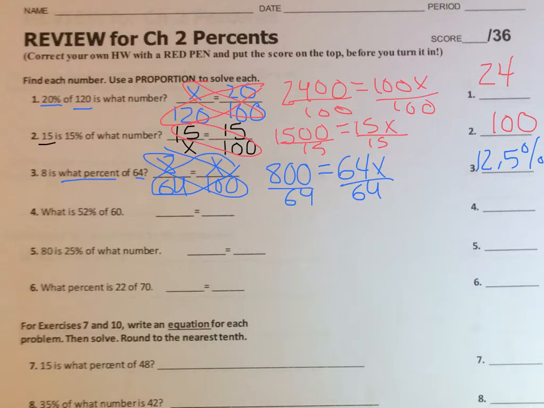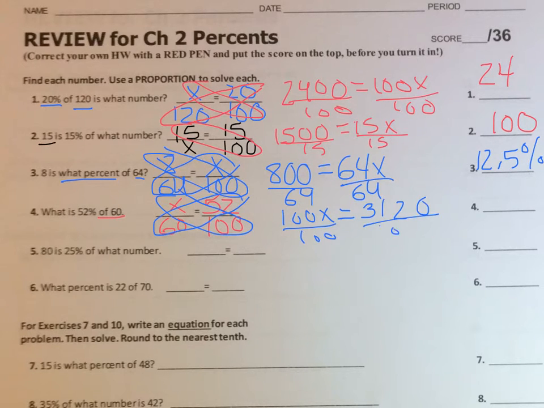Number 4, what is 52% of 60? 52 goes in my percent spot, 100 underneath. Of 60, that's the bottom number. And I would again cross multiply. 60 times 52, I get 3,120, and I divide that by 100, which means x will be 31.2.